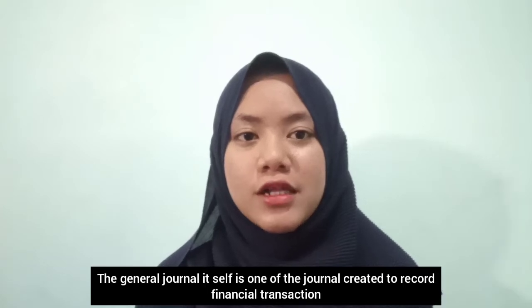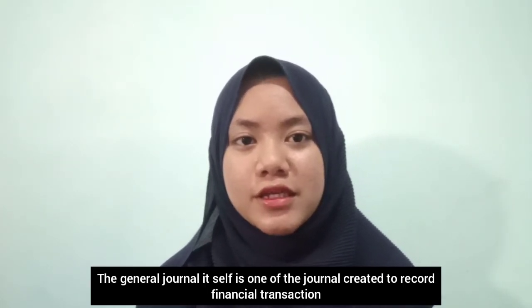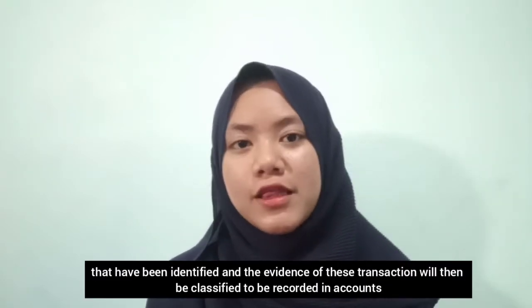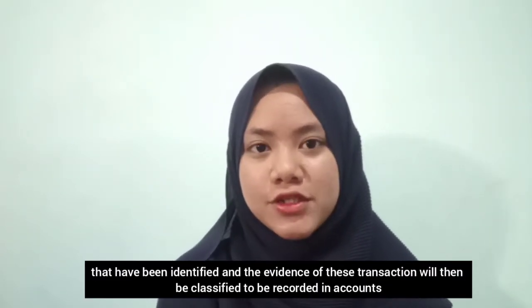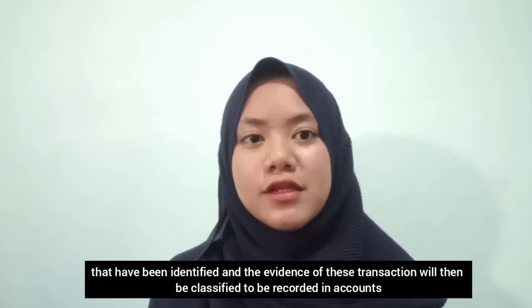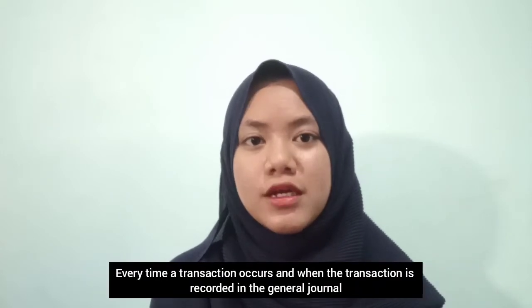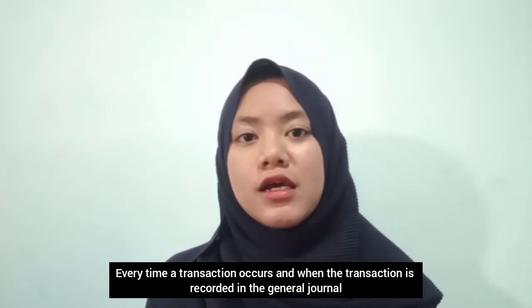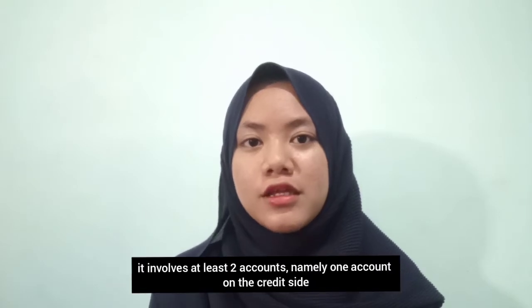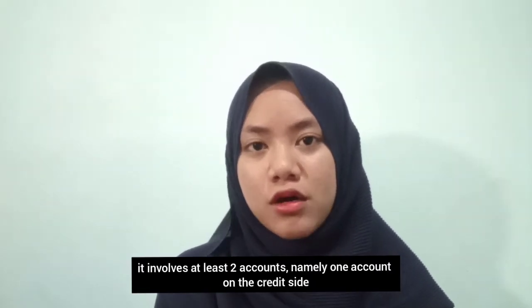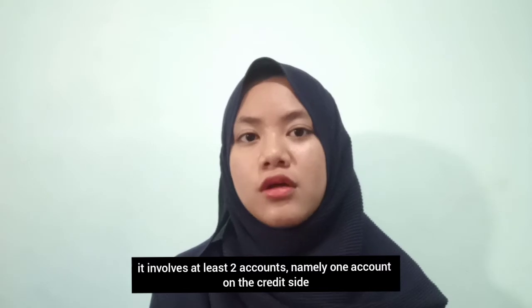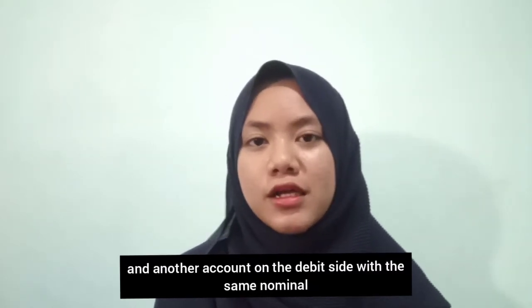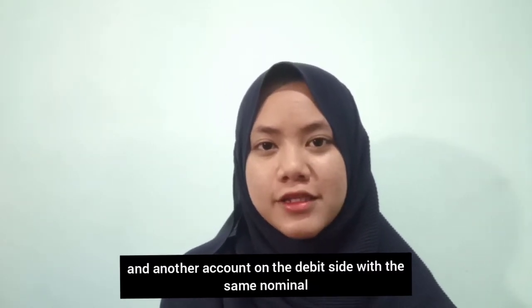The general journal itself is one of the journals created to record financial transactions that have been identified, and the evidence of these transactions will then be classified to be recorded in accounts. Every time a transaction occurs and is recorded in the general journal, it involves at least two accounts, namely one account on the credit side and another account on the debit side with the same nominal.